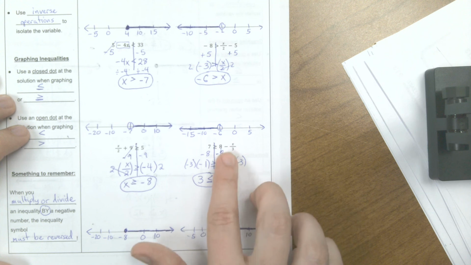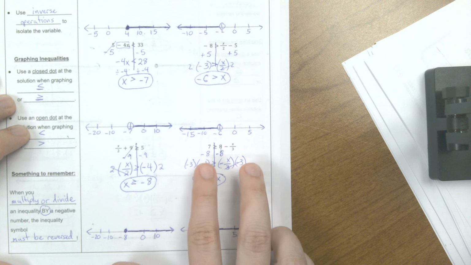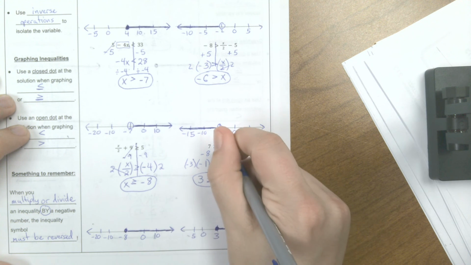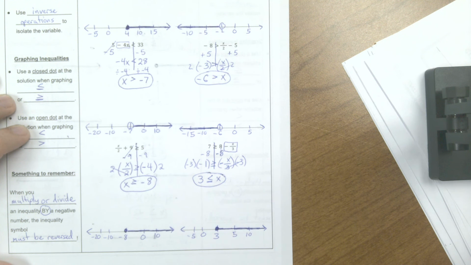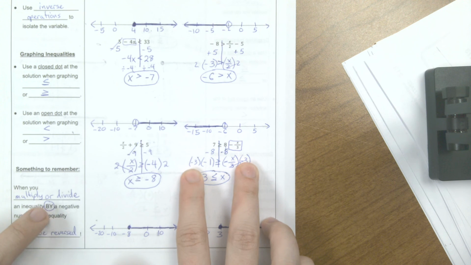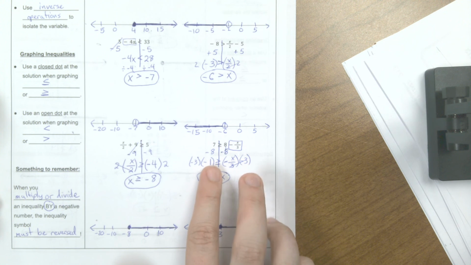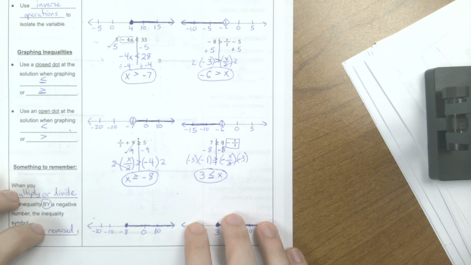Bottom one down here, subtract 8 from both sides, you get a -1 on the left. And then because this is a negative x over 3, you'll multiply both sides by that -3. So since you multiply both sides by a negative, our sign goes from greater than or equal to less than or equal to. Okay, and that pretty much takes care of that.